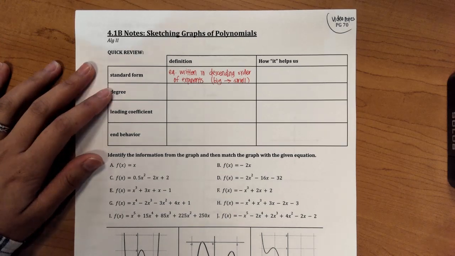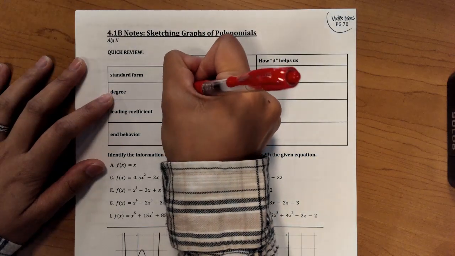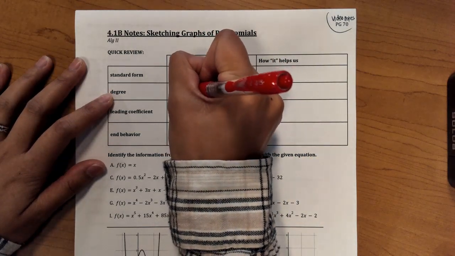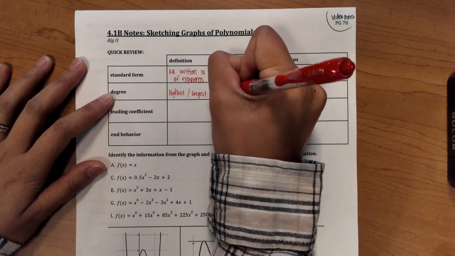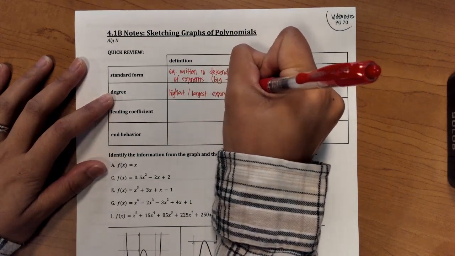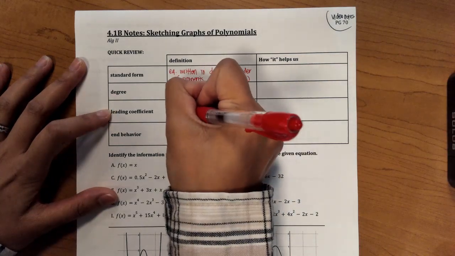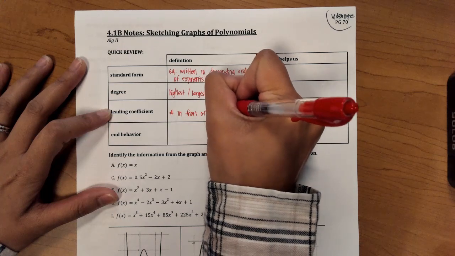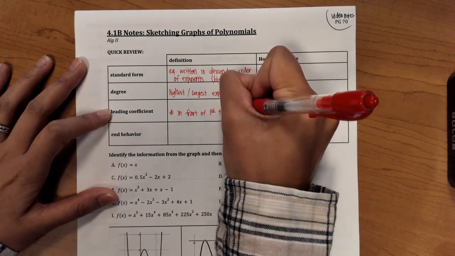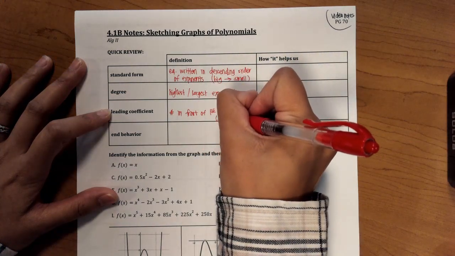Degree, that's our highest exponent or largest exponent. Leading coefficient is the number in front of the first term, but it has to be in standard form.